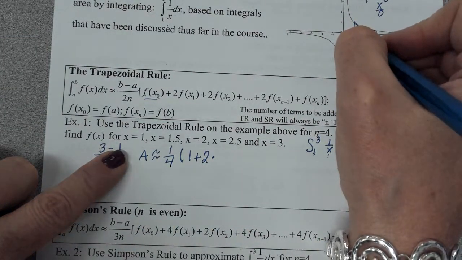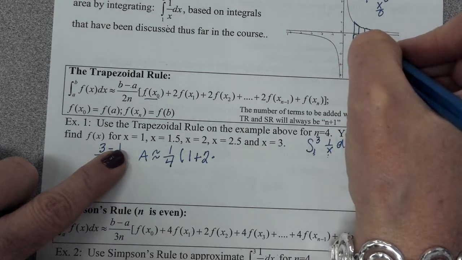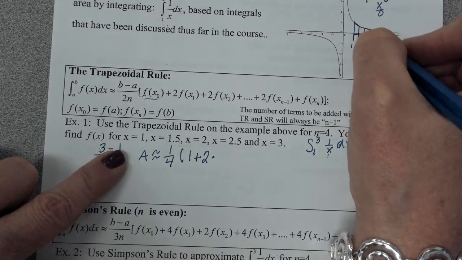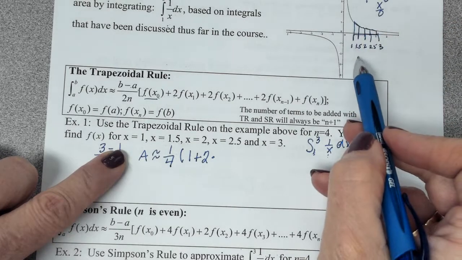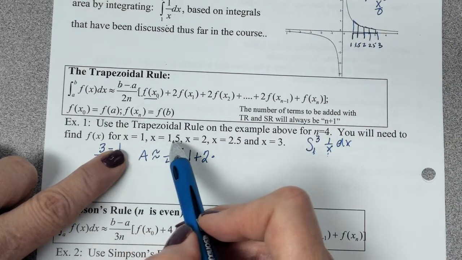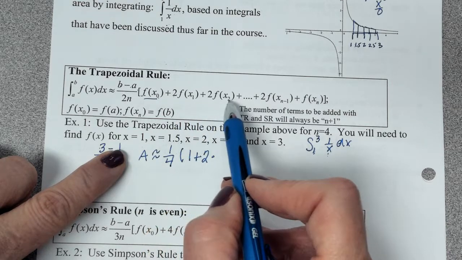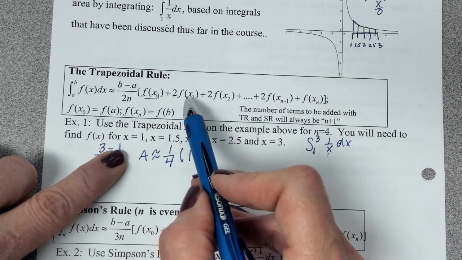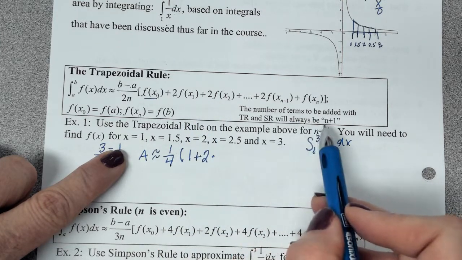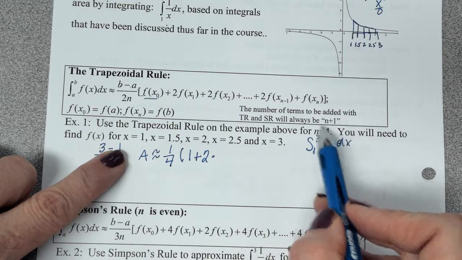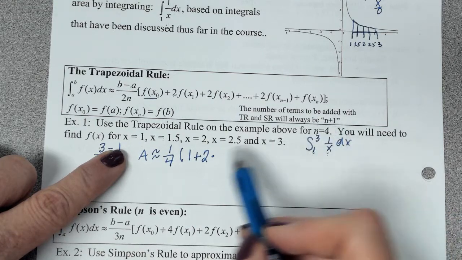So this right here, like I said, this is 1, this is 1.5, this is going to be 2, this is 2.5, and this is going to be 3. Those are all the values that I have to substitute in to find f of x sub 1, f of x sub 2, etc. Whatever our n value is, then n plus 1 is going to be how many terms we're going to end up with. So we're going to end up with 5 terms.